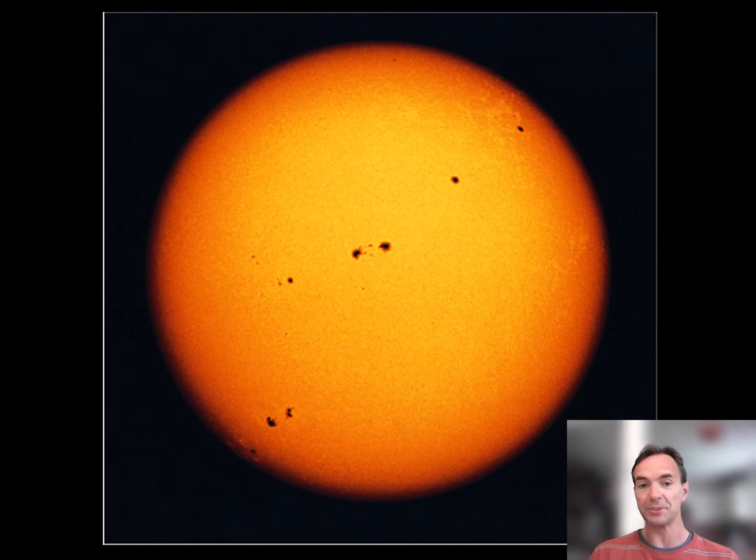And this is visible of the sun. What's great about this, of course, you can see these sunspots. And these are areas of north and south magnetic poles. These are big magnetic loops that come out of the sun here.